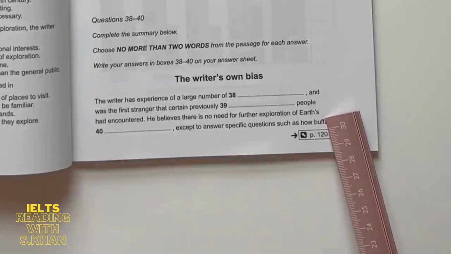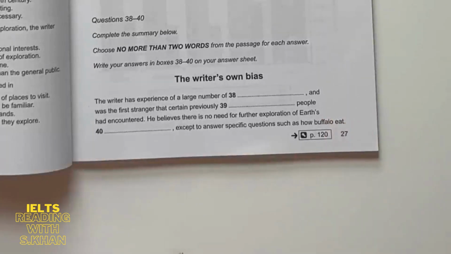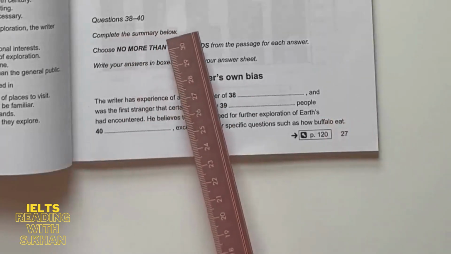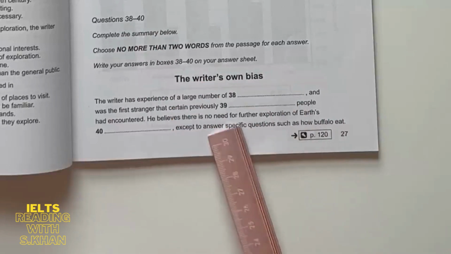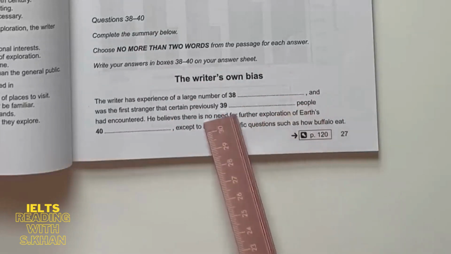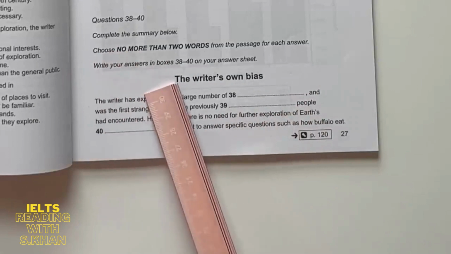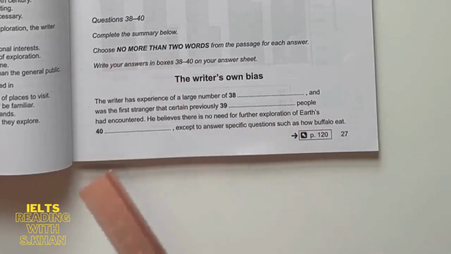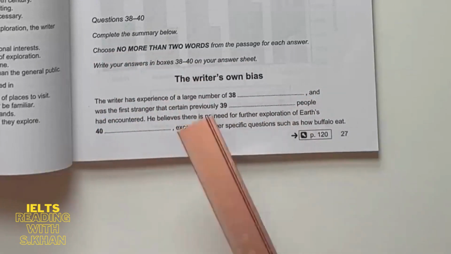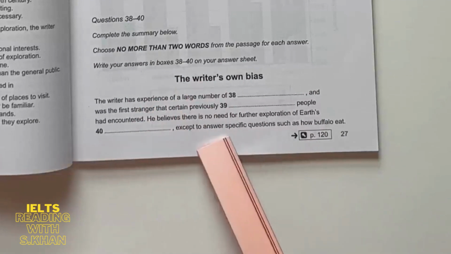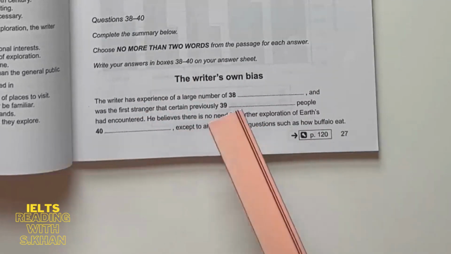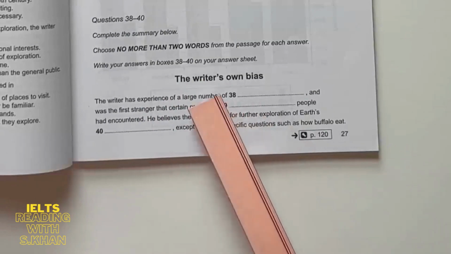Here we have an example of a summary completion question. So it will normally say complete the summary below. So here is the summary, and there's some missing information here. And in this particular question, it says no more than 2 words. It might say no more than 1 word or 1 word only, but it will show you a summary, and you have to complete that summary with words from the text.